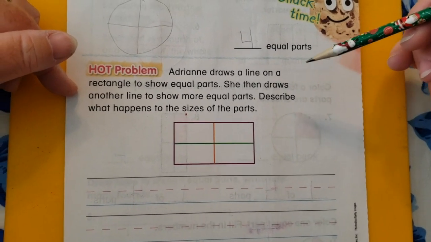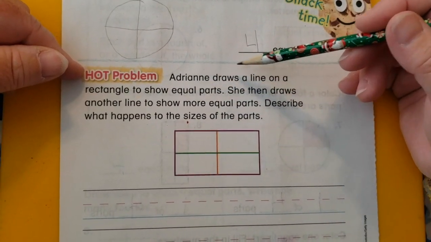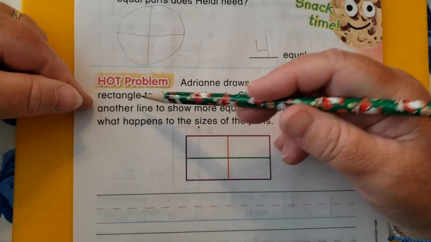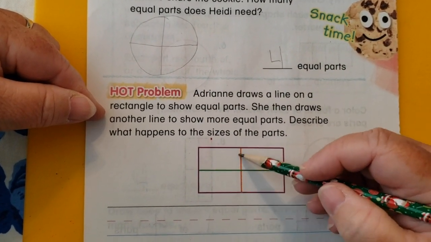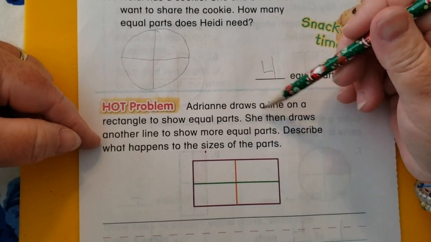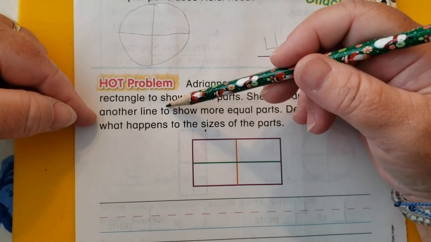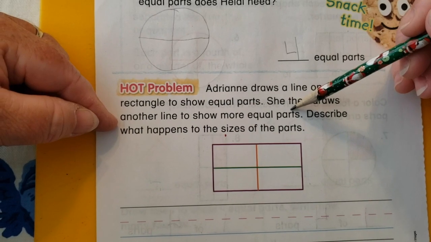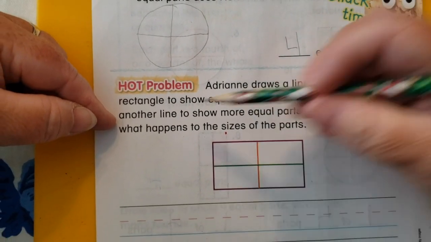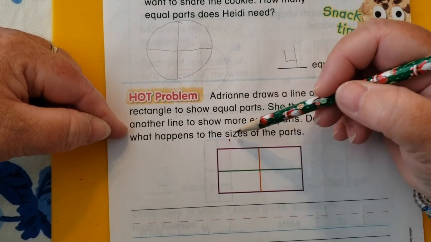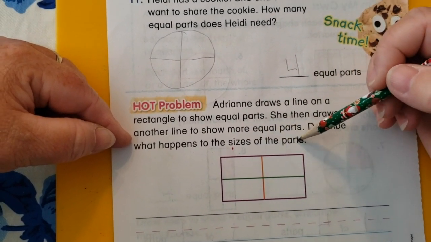And our hot problem. Adrienne draws a line on the rectangle to show equal parts. So first she did this orange line. Then she draws another line to show more equal parts. So she did this green line. Describe what happens to the sizes of the parts.